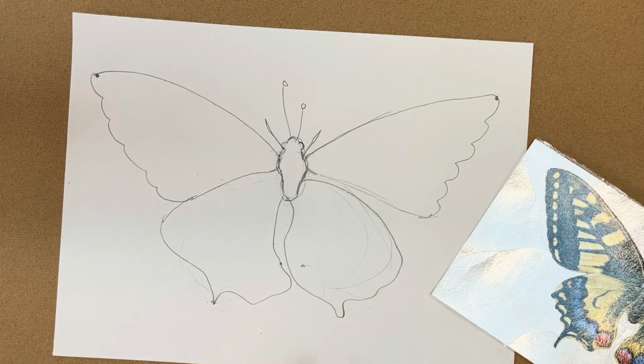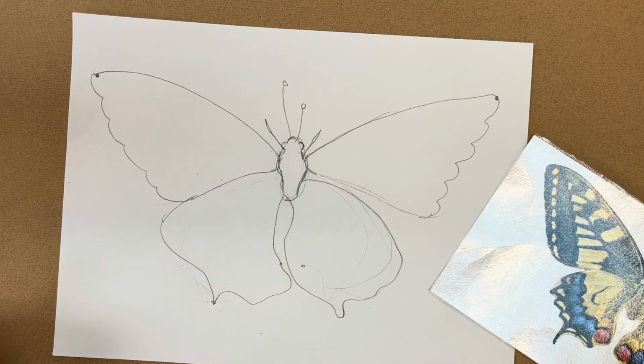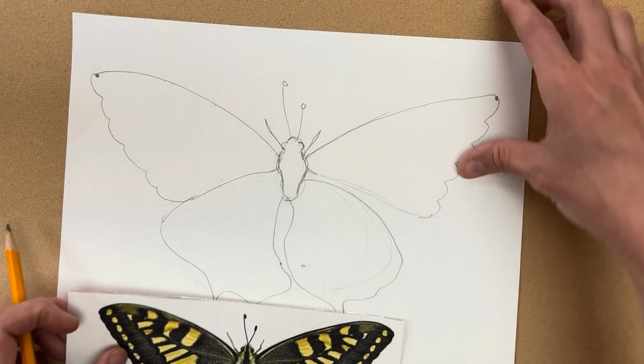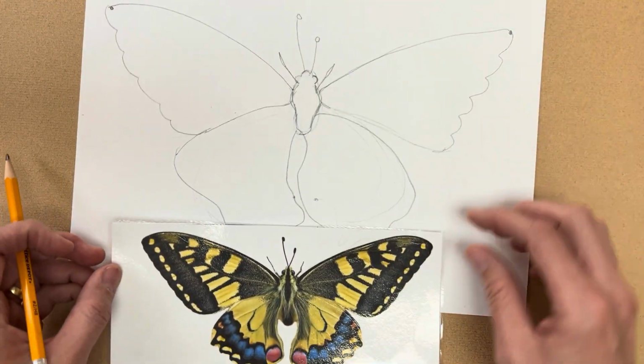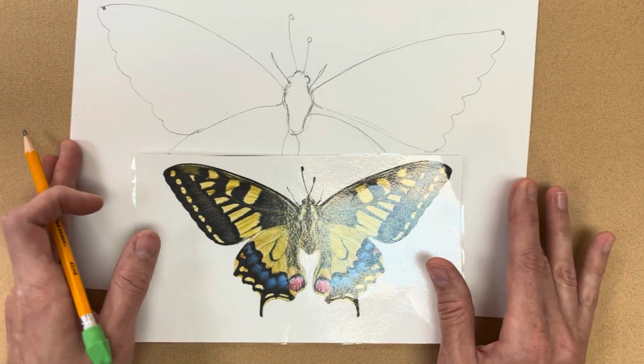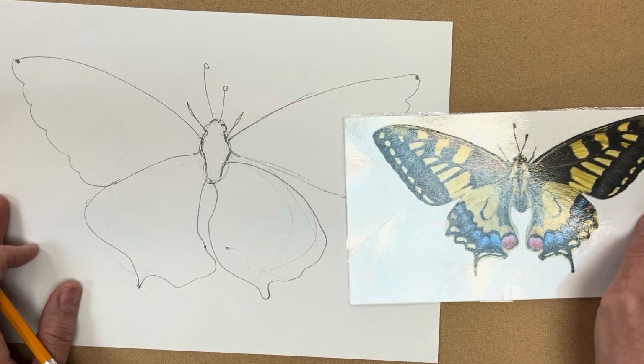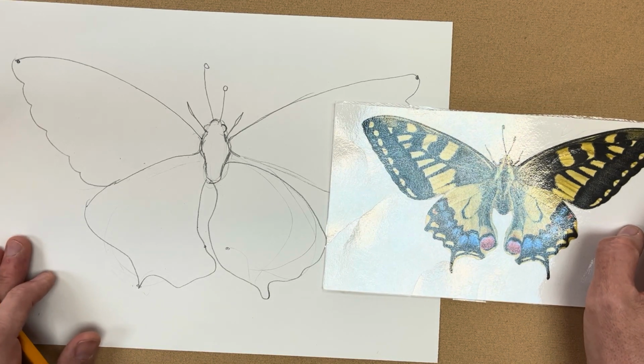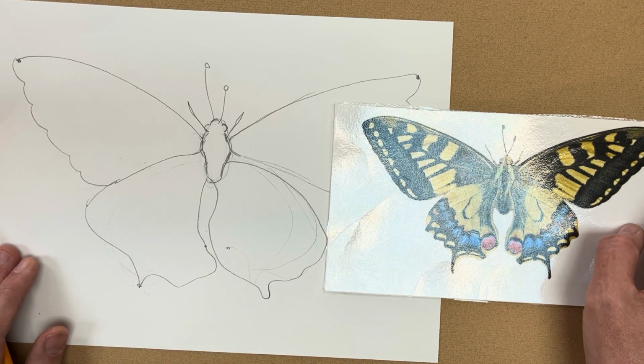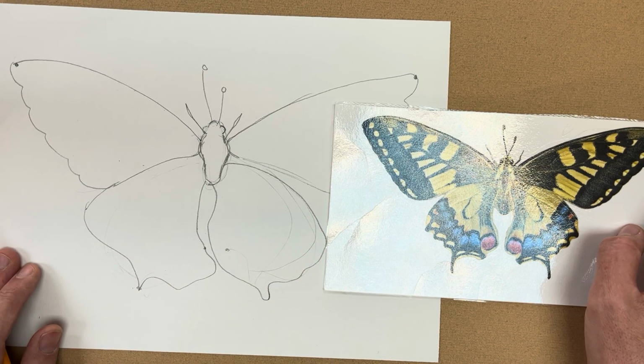So after I have my shape drawn, I'm going to go to my partner and I'm going to be asking, what are some things that I can change about the shape first to make it closer to the photograph? So if you are my partner right now, looking at my drawing and looking at this photograph, what are some things that I can change to make my drawing closer to the photograph? Go ahead, I'll pause the video. Kind and specific feedback.